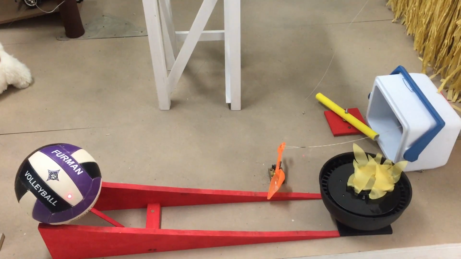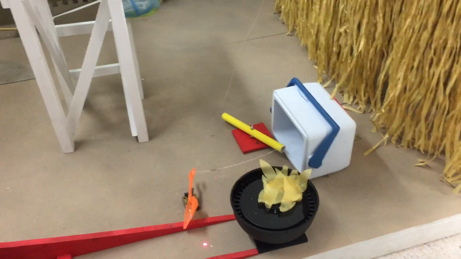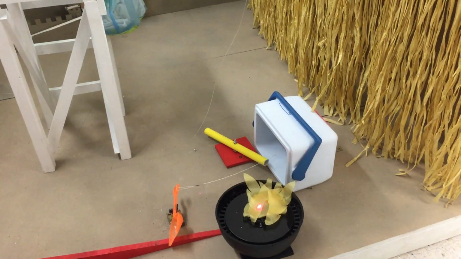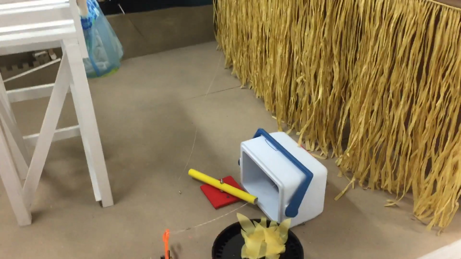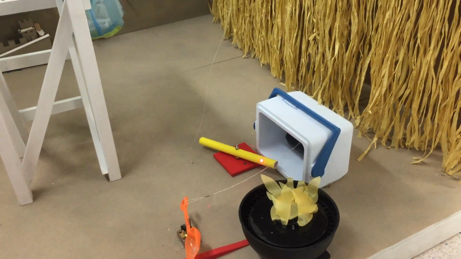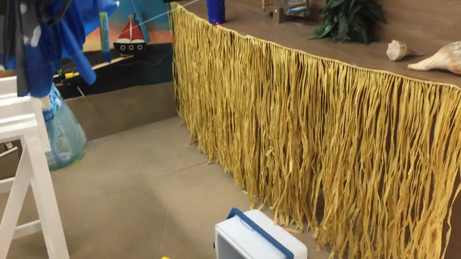The impact knocks a popsicle stick out from under the front of the volleyball. The volleyball rolls down the ramp. At the bottom of the ramp, it ignites a campfire, and the sand shovel turns. The shovel pulls a string attached to a pop can. The pop can rolls out of the cooler. The pop can hits the rotating red and yellow lever. The lever is attached to a string that pulls the blue tiki cup off the bar.